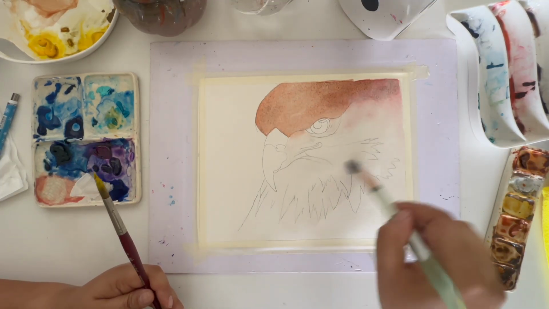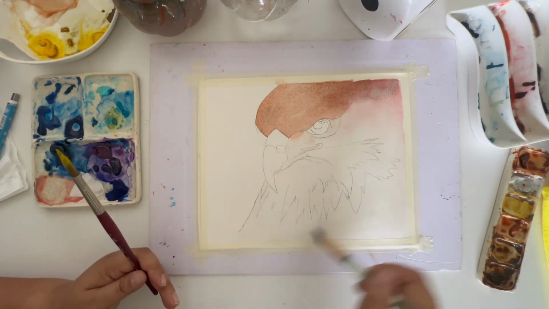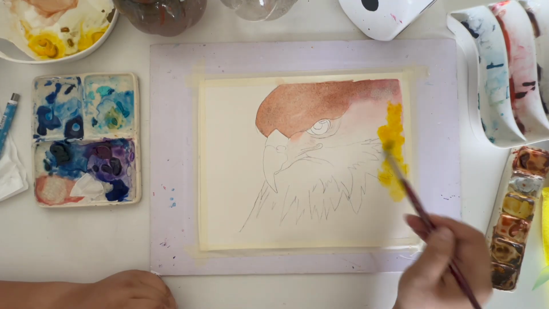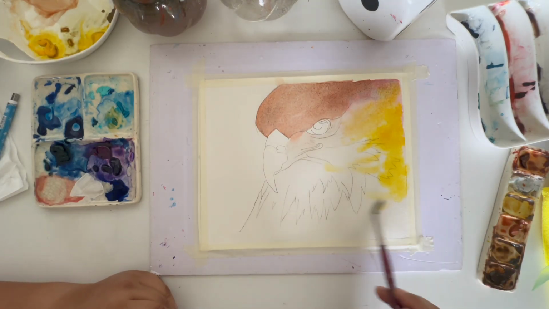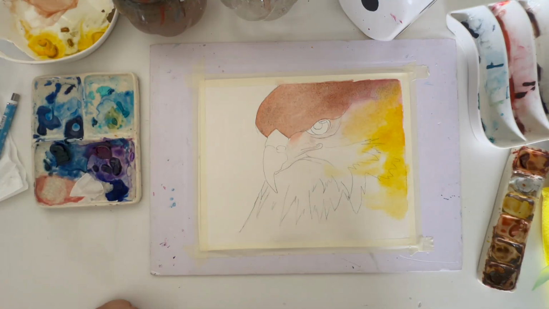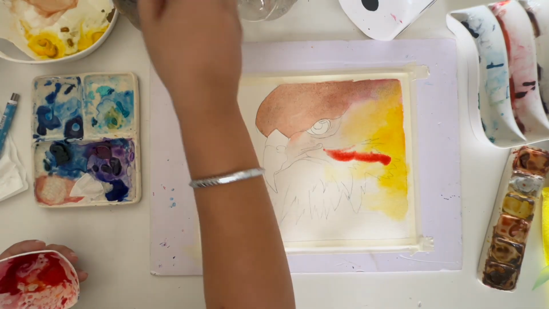So for this particular eagle, the idea is not to paint every single feather. I have simplified the whole sketch to make it expressive and dramatic. Now, apart from browns, I also wanted to use one portion of the eagle, one side of the eagle, very dramatic.